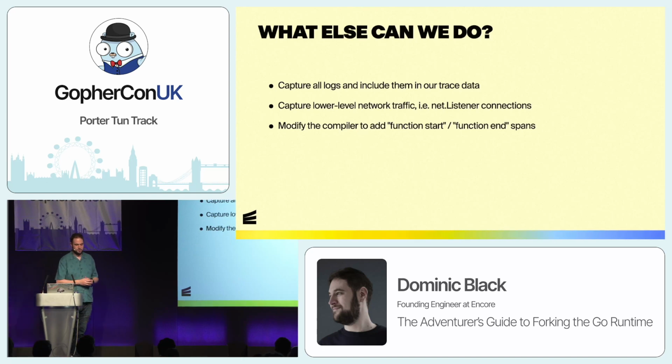But we can do other stuff by modifying Go. We could automatically capture all those logs and include them in the trace data. So you could do this by modifying the new slog library, the standard log library, or even just modifying the standard out pointer so that everything which is leaving via standard out on a particular Go routine automatically gets tagged and associated with that span.